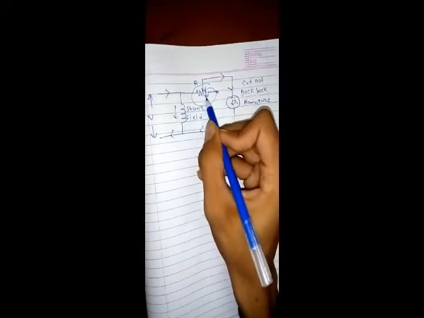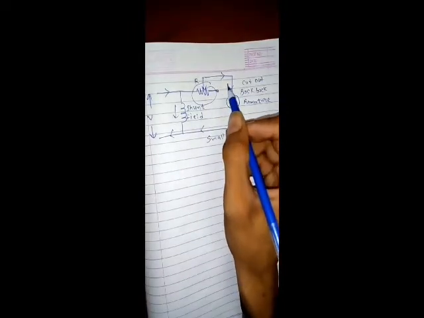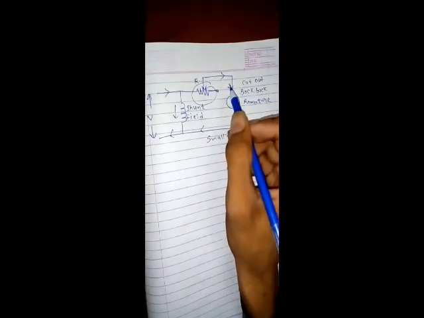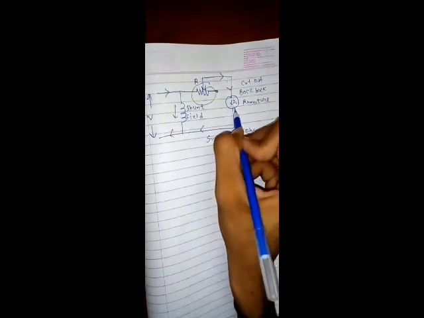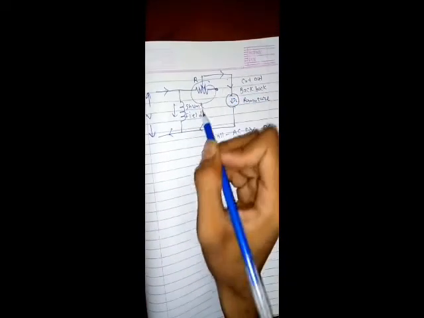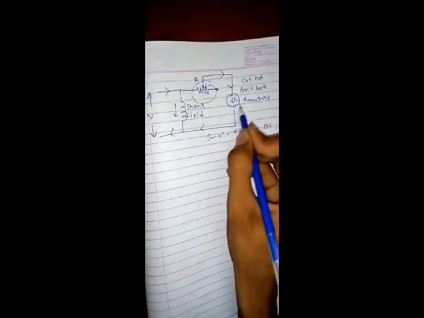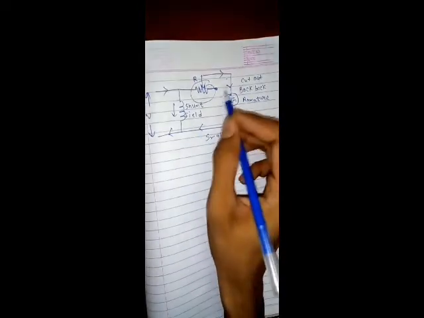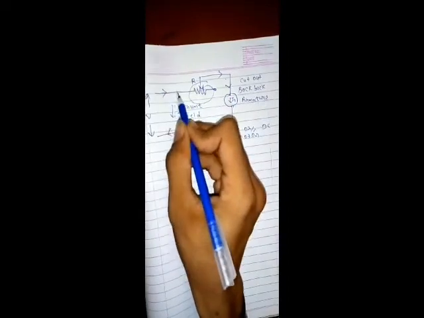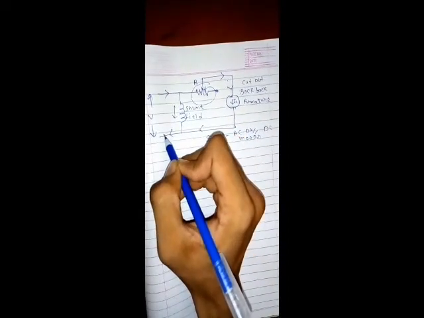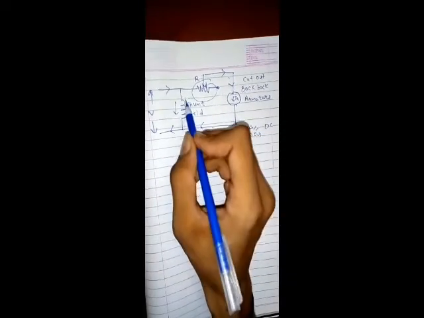In the figure, the resistance R used for starting the motor is shown. It will be seen that the starting resistance R is in series with the armature and not with the motor as a whole. This resistance is in series only with the armature, not with the whole motor. The field winding is connected directly across the line voltage.